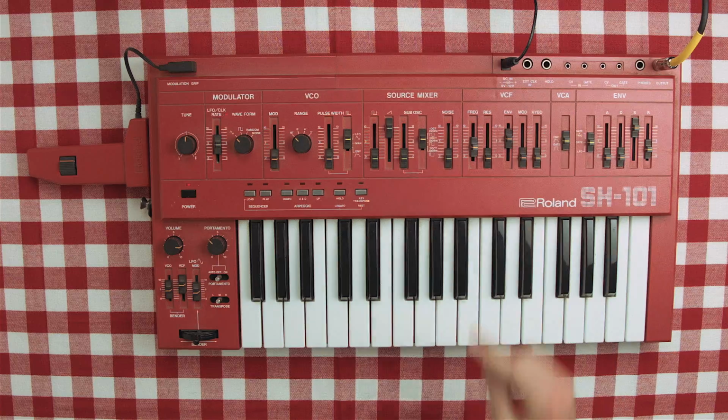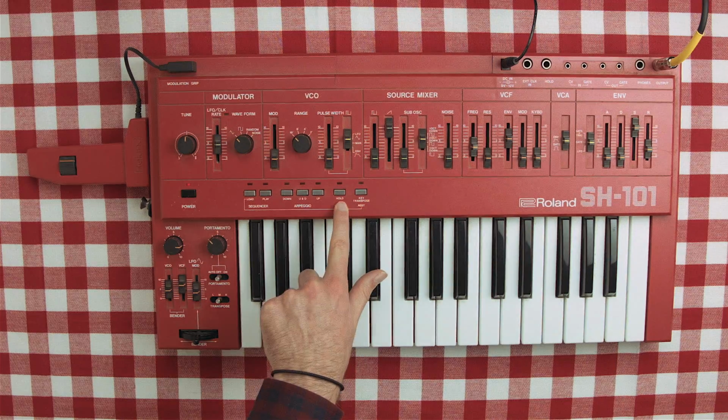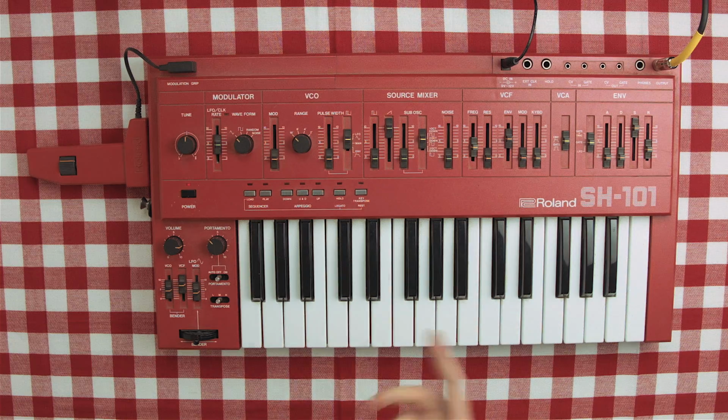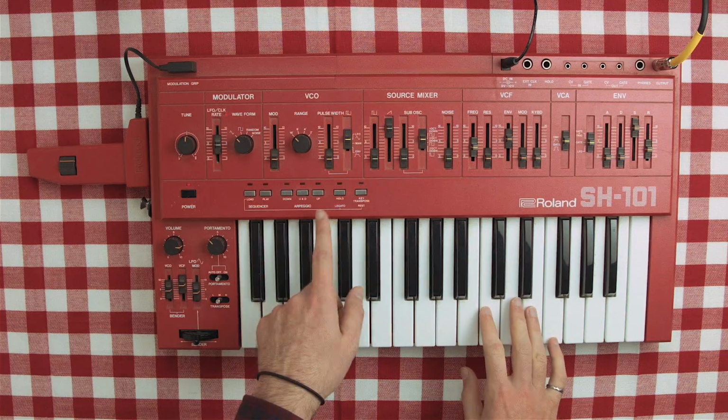Here you have a hold input, so you can plug in a pedal, which basically will simulate this hold button here. So you can push a button to hold down notes and lock a sequencer or an arpeggiator pattern or just a single note, because the hold works even without the arpeggiator or sequencer.